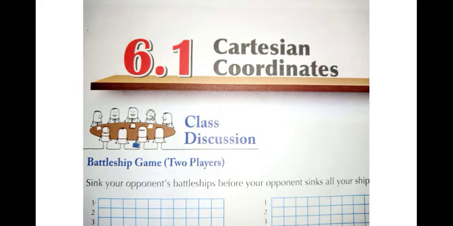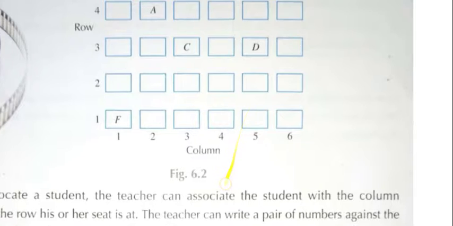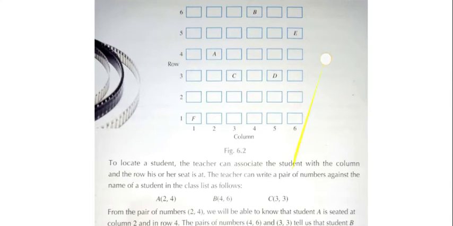Okay, today we're going to learn about Cartesian coordinates. We have an example of a classroom here. So what you're seeing here is the tables of the students.